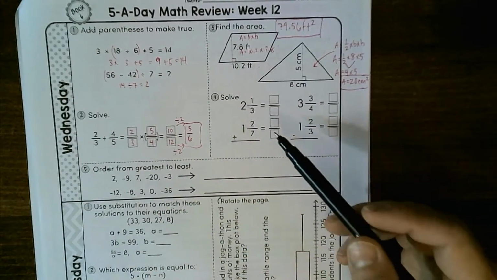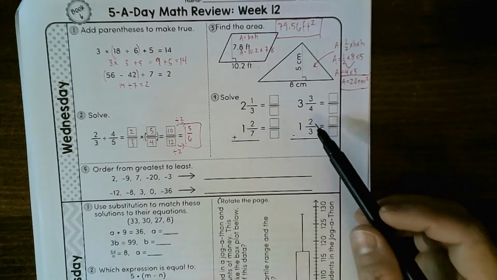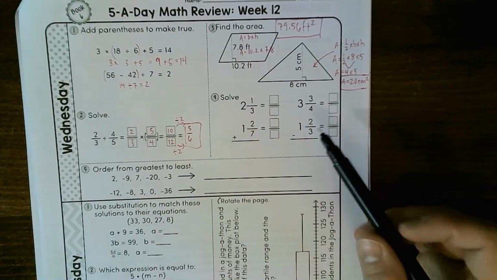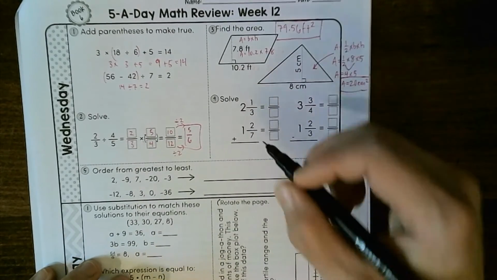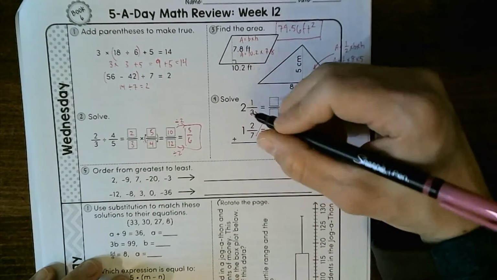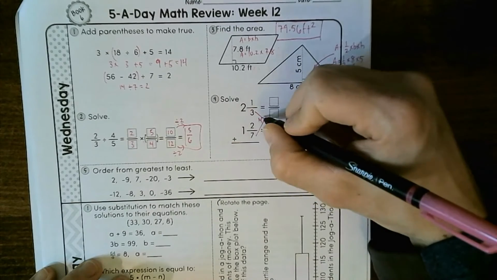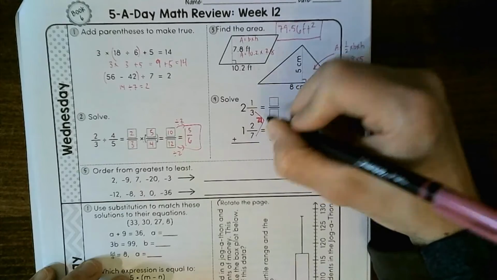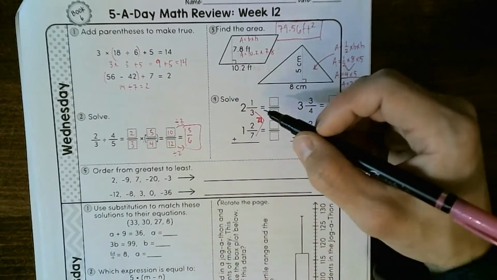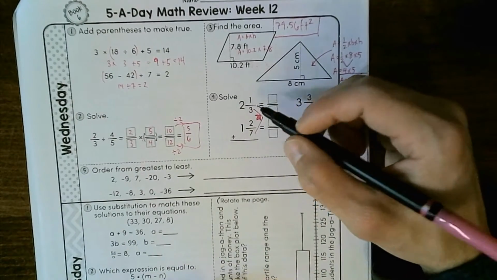Here for problem 4, we've got an addition and a subtraction problem, and of course we're dealing with fractions, or in this case mixed numbers, with different denominators. So my common denominator for thirds and sevenths is 21sts. 3 times 7, that's how I get that.